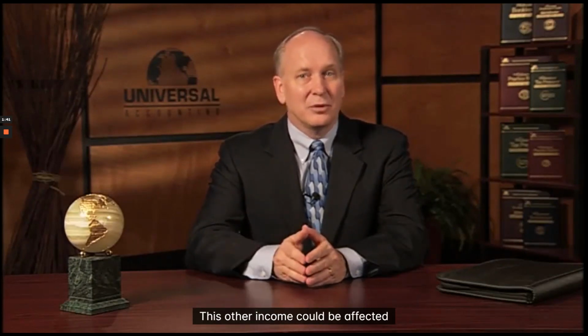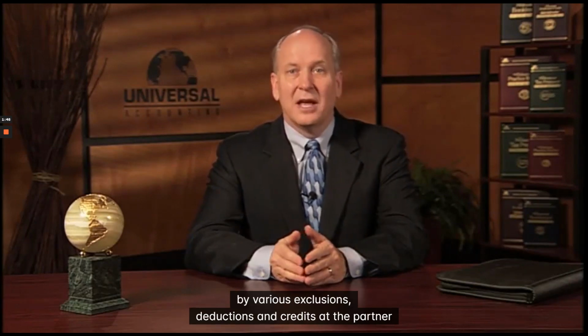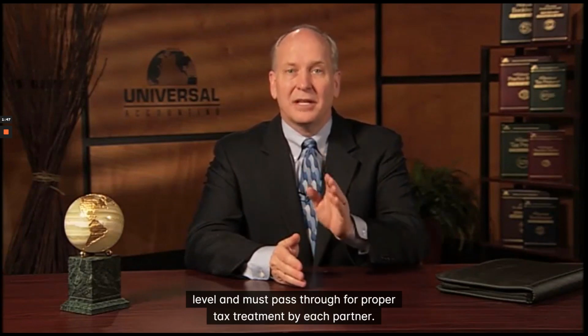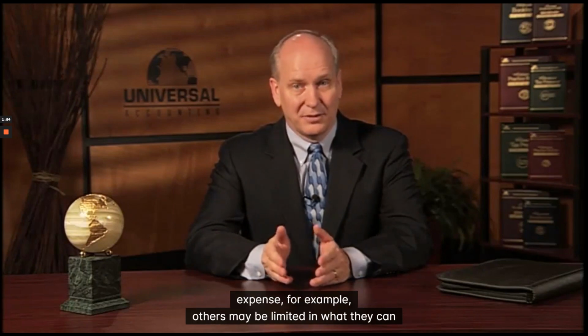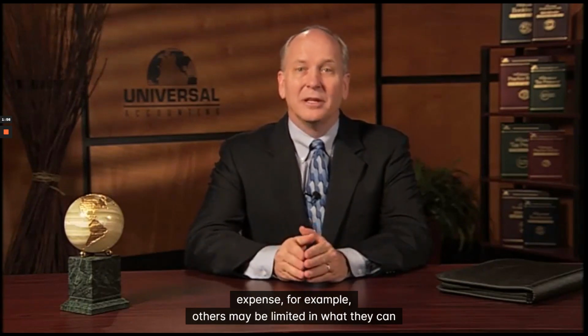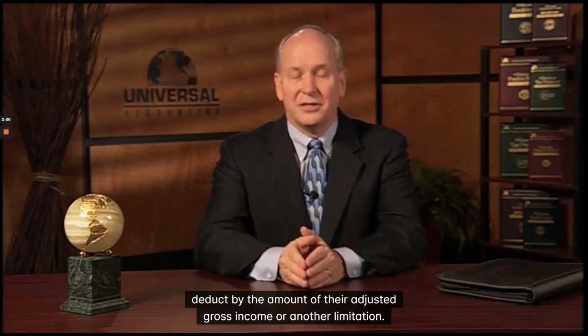This other income could be affected by various exclusions, deductions, and credits at the partner level and must pass through for proper tax treatment by each partner. While some partners can deduct the entire expense, for example, others may be limited in what they can deduct by the amount of their adjusted gross income or another limitation.